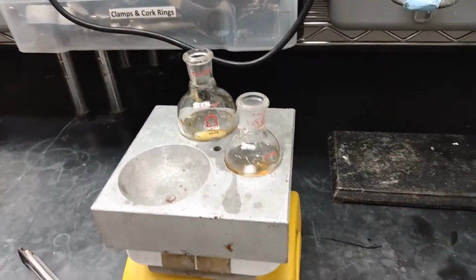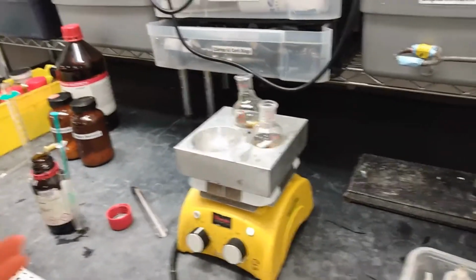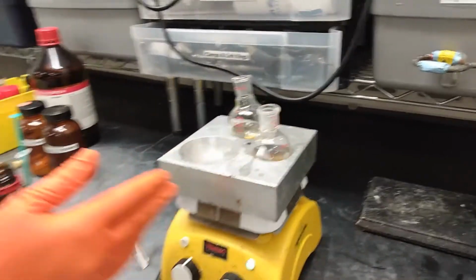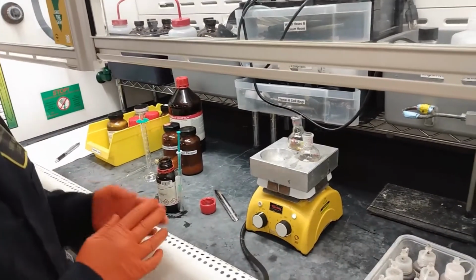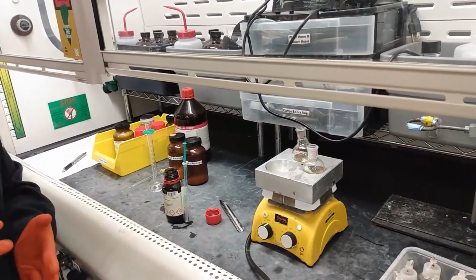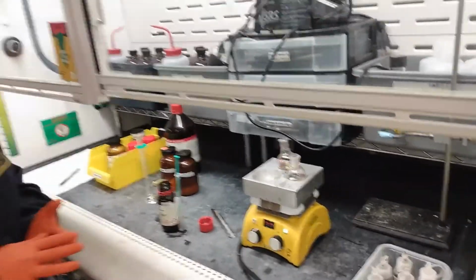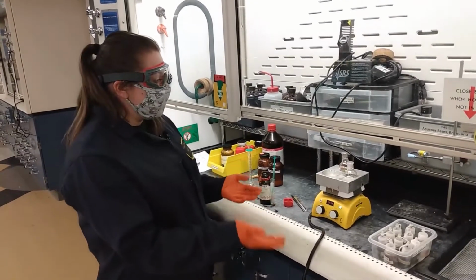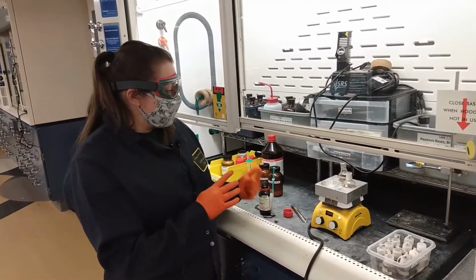But if you did see that there was still solid in it, you would want to heat it for a couple minutes before leaving it to stir for 20 to 30 minutes. This reaction up here in the smaller flask, this is the resorcinol. And to that resorcinol, we started with 1.5 mils of water, followed by 3 mils of concentrated sulfuric acid. And to that, I added in the 400 mg of the resorcinol.